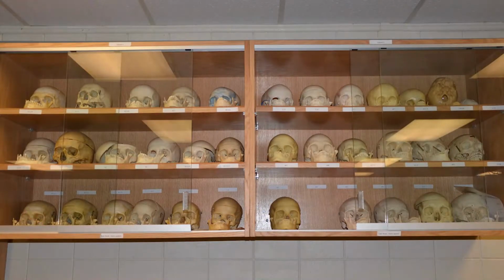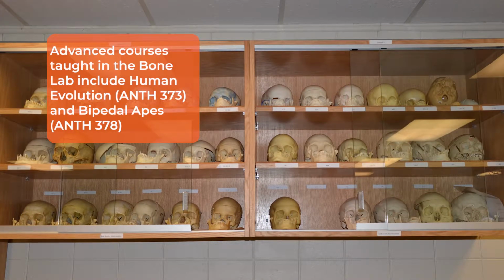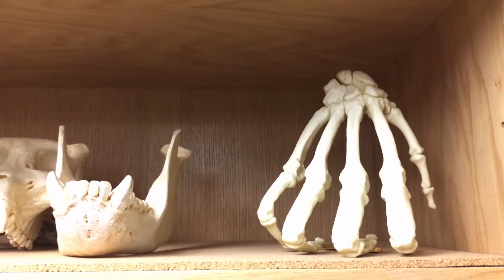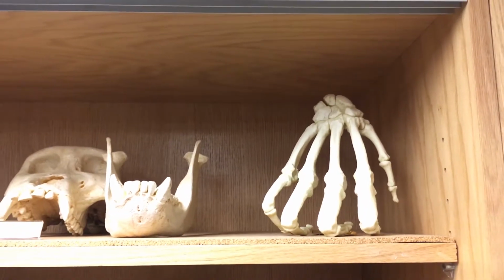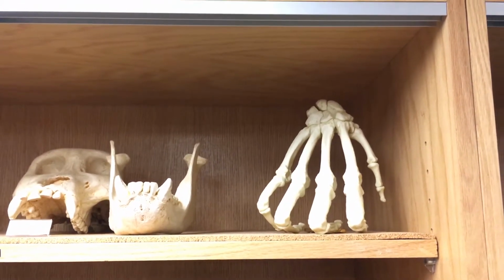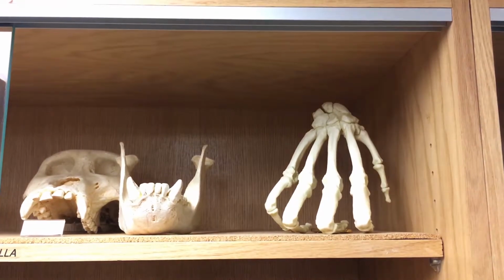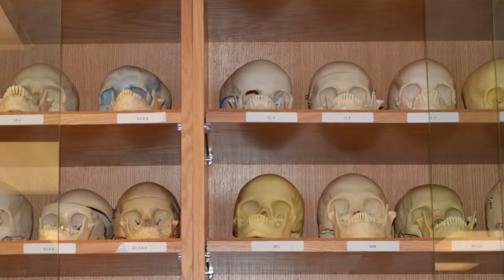Up here is where we keep a lot of our other big ape material like gorillas and chimpanzees. You'll see on the top shelf we have a really large gorilla hand. Again, this is all stuff that you can pull out and use when you're taking one of our biological anthropology labs.